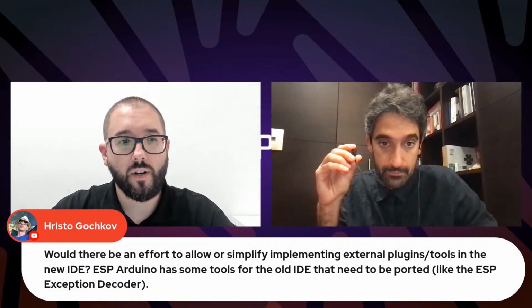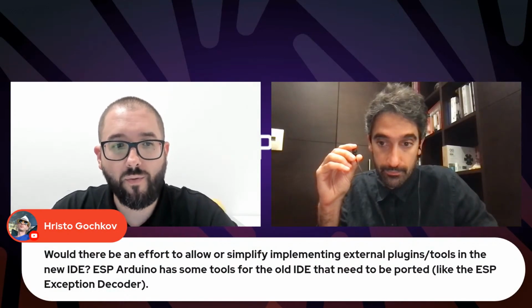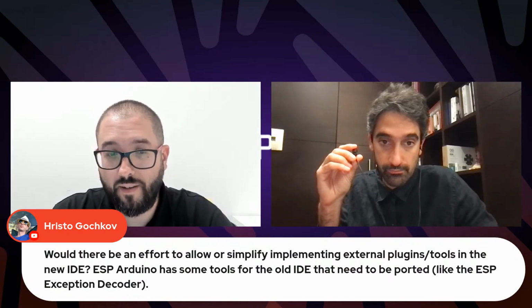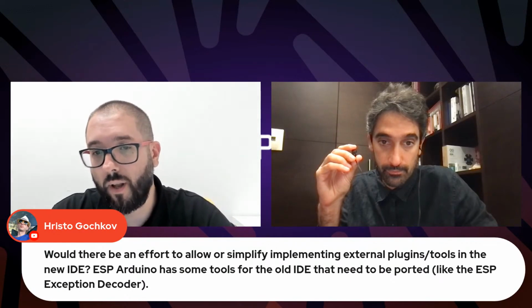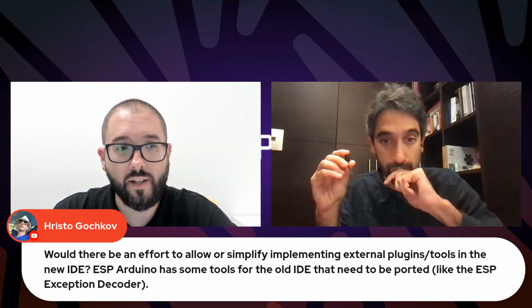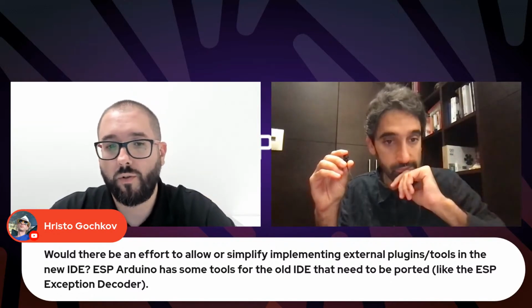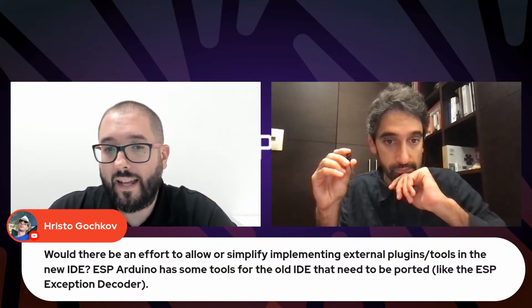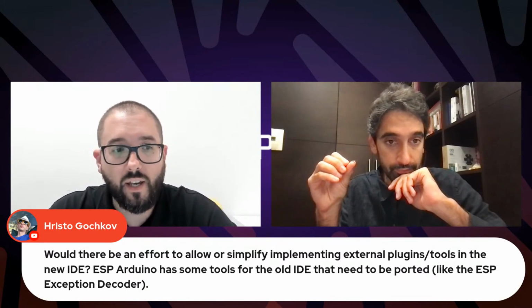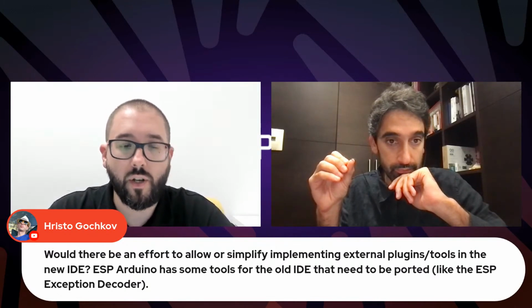Okay, great. So the last question: would there be an effort to allow or simplify implementing external plugins or tools in the new IDE? ESP Arduino has some tools that need to be ported, like the ESP exception decoder.